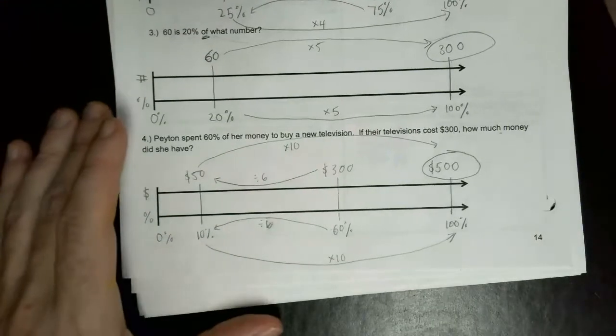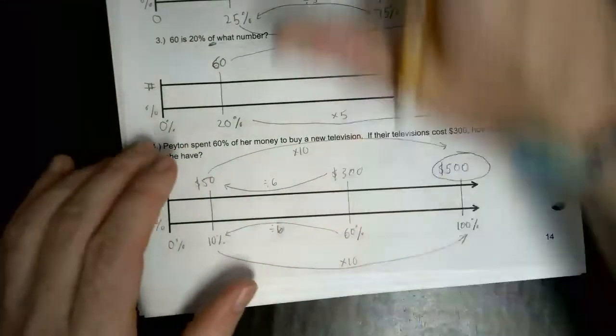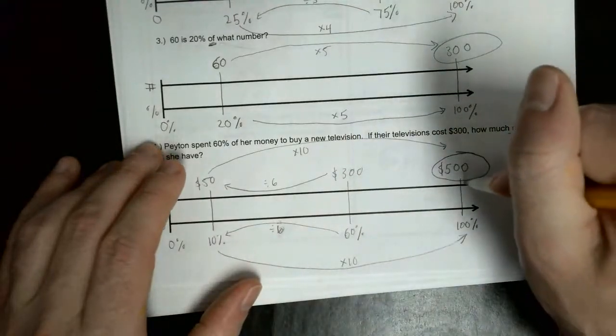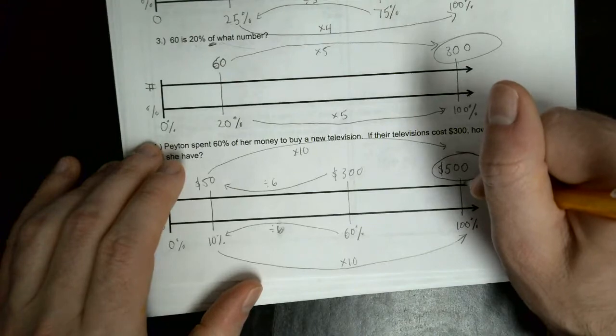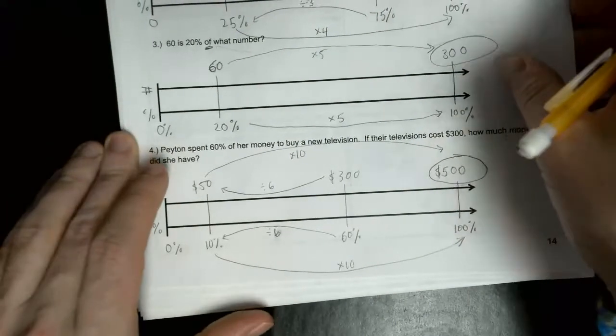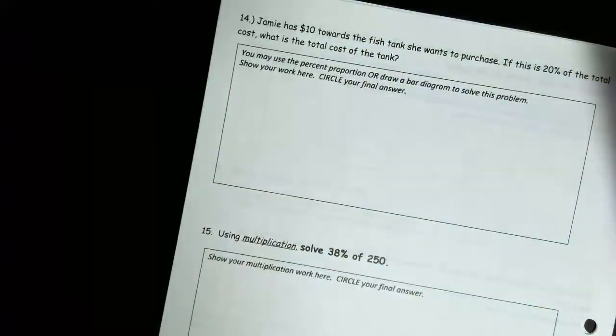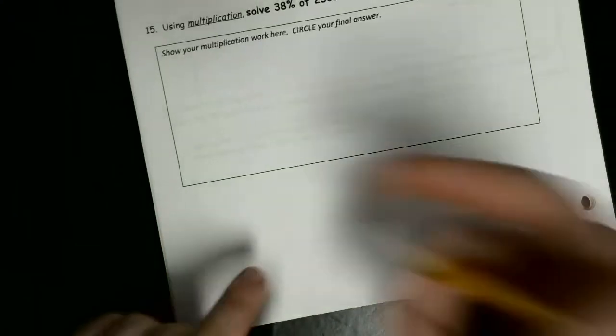I'm actually going to show you one more. These were all similar in that you were finding the whole. I'm going to show you what you could do if you're trying to find the part. Let's go to the very back of the packet. There's a little space at the very bottom, page 28. All right, I'm going to write out a problem here.